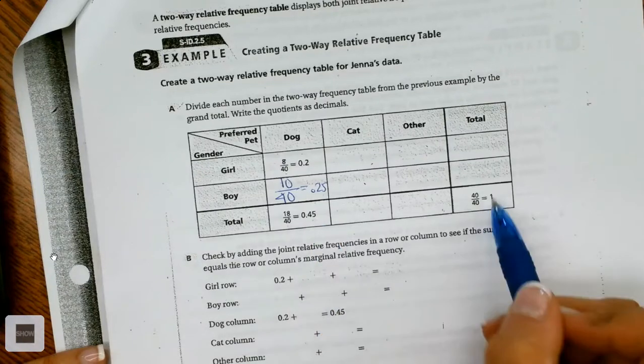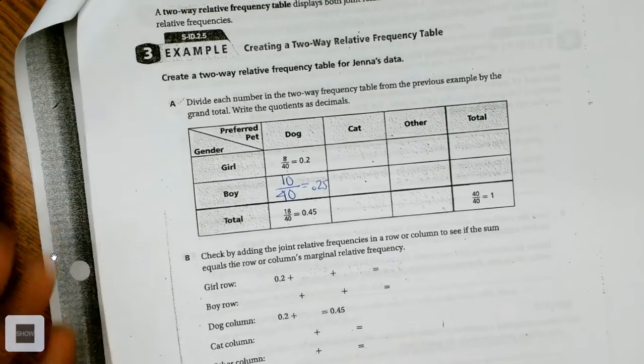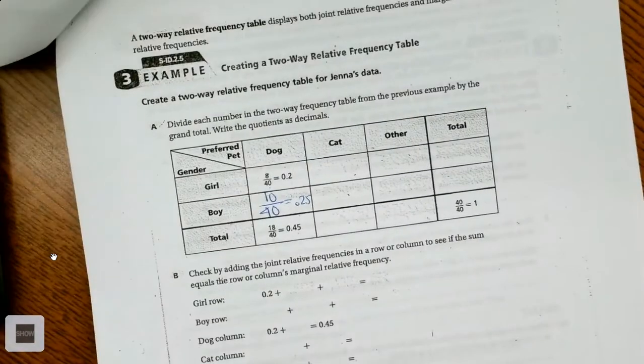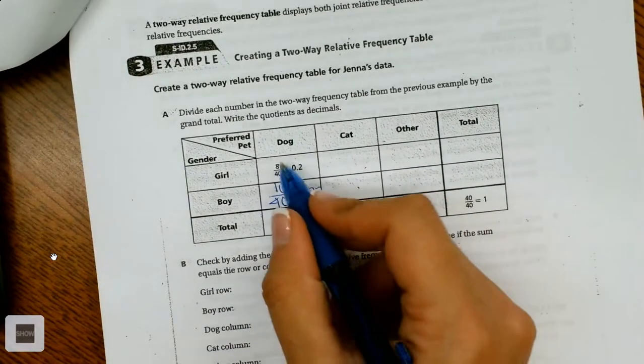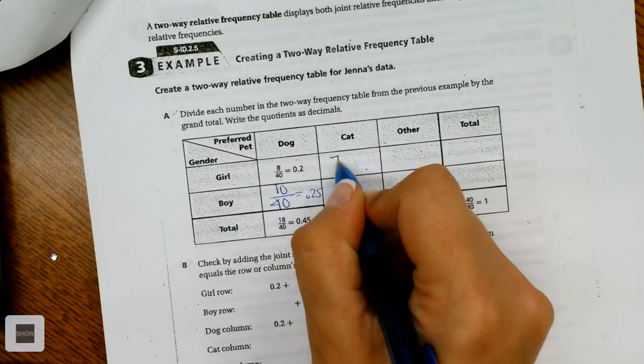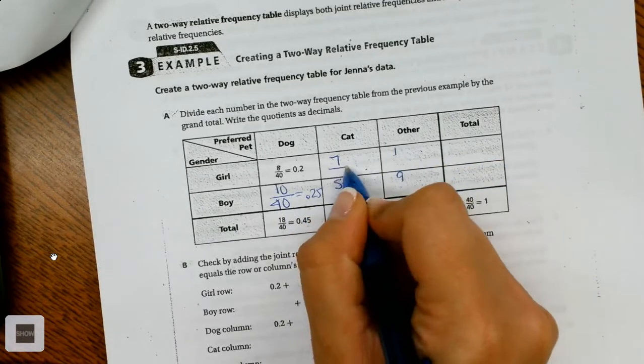We know that this adds up to 1. Use the table from the previous example to write the grand total. Okay, so we need to use the information. So the girls had 8 and 10. This was 7 and 1, 5 and 9, so over 40.